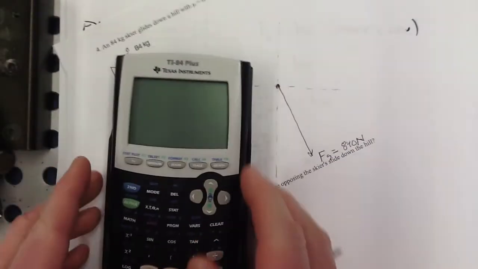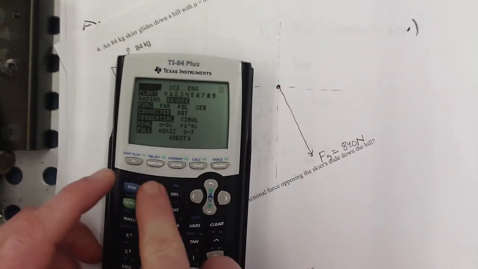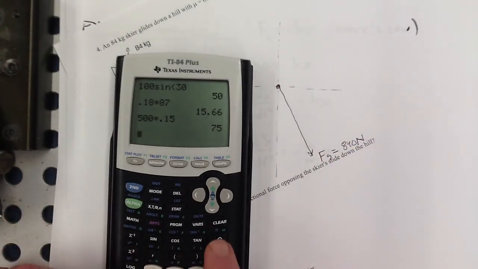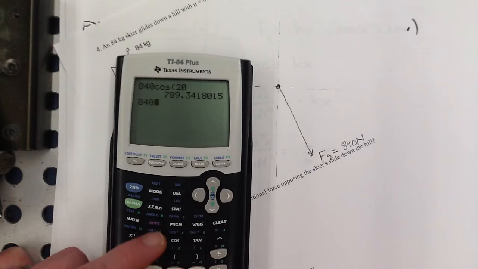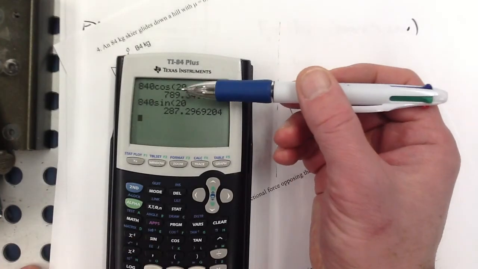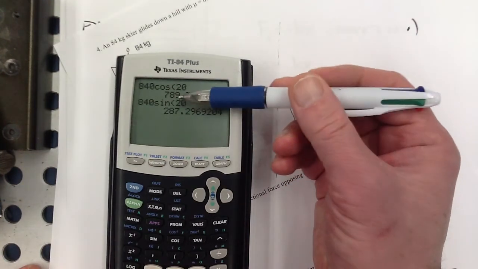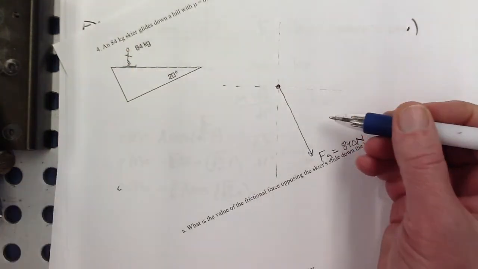Now I'm going to turn this, because everything else is going to be in line with my axes. I'm going to turn on my calculator and make sure that I'm in degree mode, and do the sine and cosine components of that. So I've got 840 times the cosine of 20 degrees and 840 times the sine of 20 degrees. I'm going to call that 790 and 290, just rounding to two significant digits. 790 and 290. Which one is which?